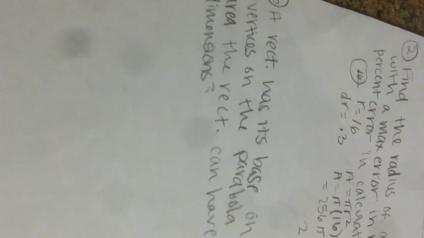And then number 6 on chapter 3 says a rectangle has a base on the x-axis and its upward two vertices on the parabola y equals 9 minus x squared. What's the largest area the rectangle can have, and what are the dimensions?